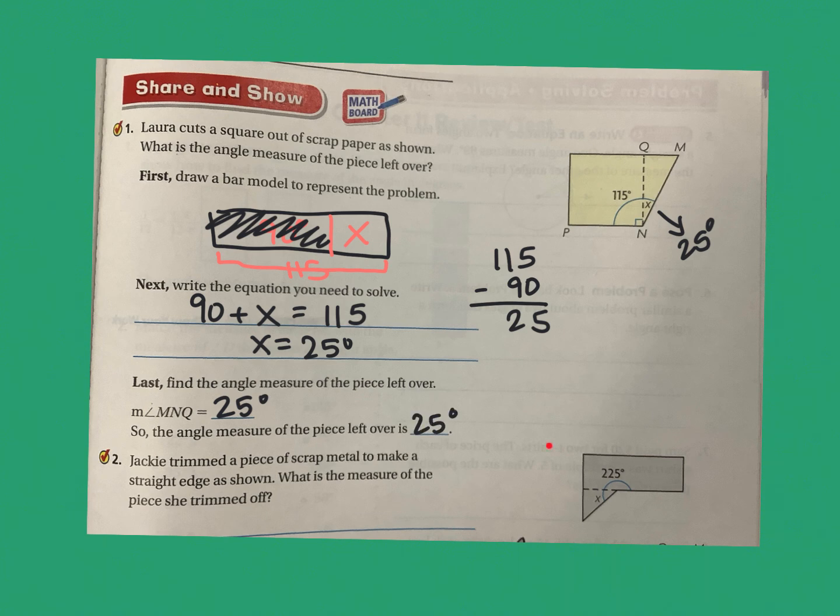Go ahead and try this one without me. Push pause and try it, and then push play, and we'll see how you did. Okay, let's see how it went. Jackie trimmed a piece of scrap metal to make a straight edge as shown. What is the measure of the piece she trimmed off?